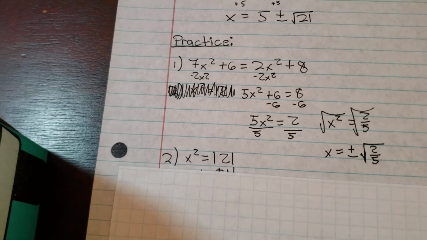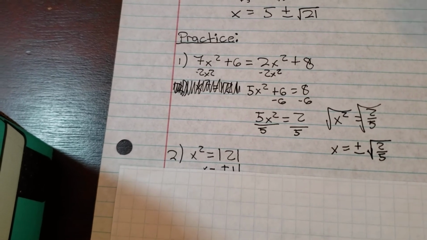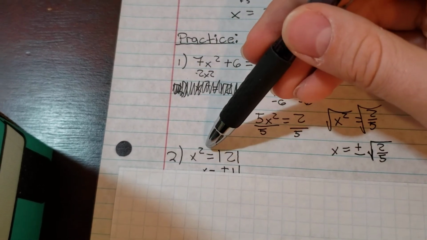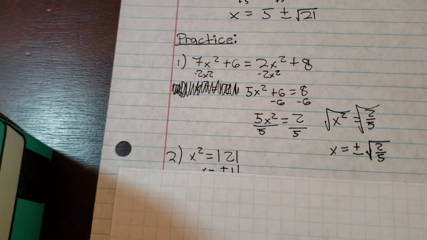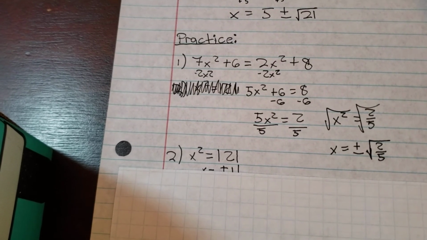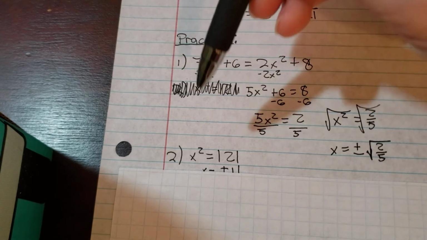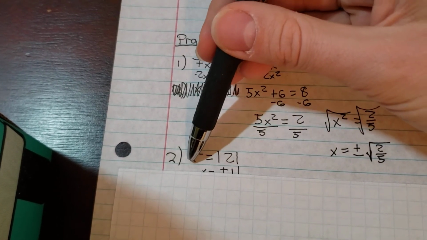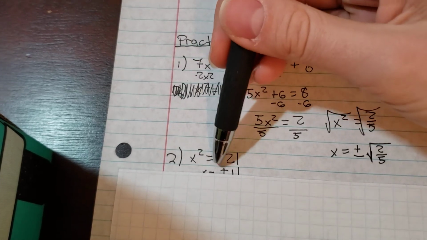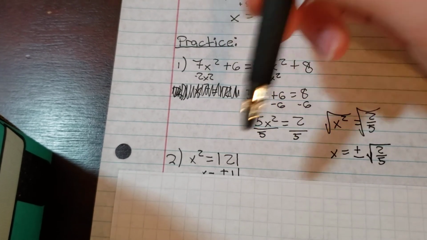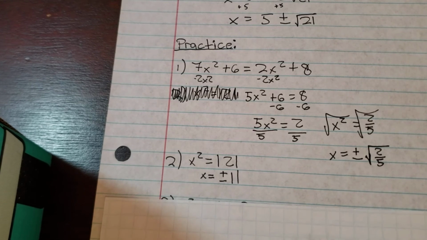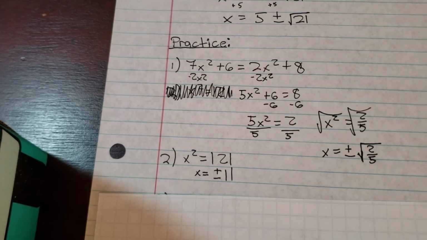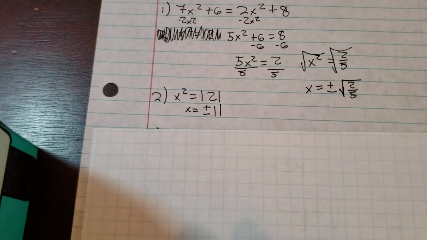But luckily with number 2, not all of them are that ugly. Here, my x squared term is already alone. Maybe you should pause it to work on it. Okay, I know you paused it because you're all perfect little angels. So I'm going to take the square root. What's the square root of 121? That's right, plus or minus 11. Woo! Yahoo!